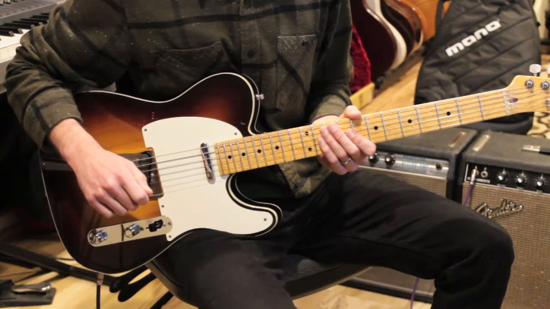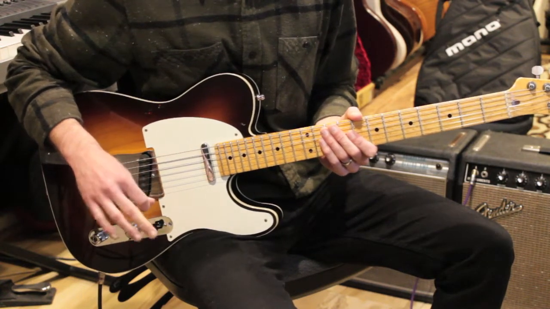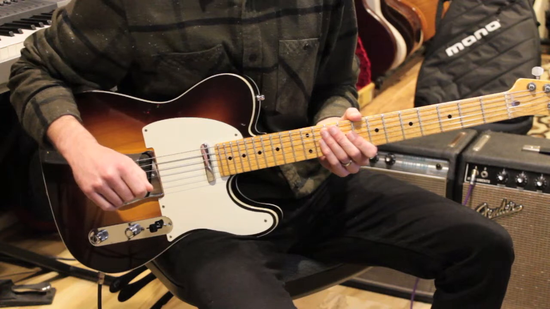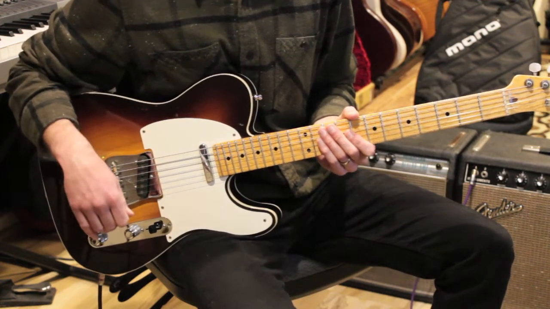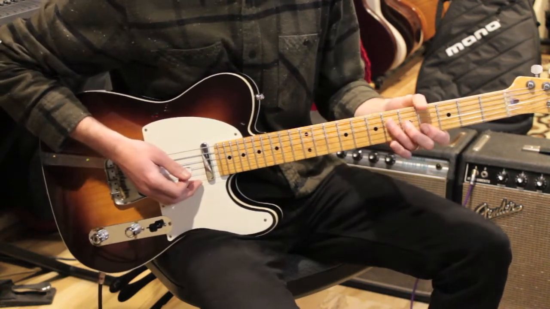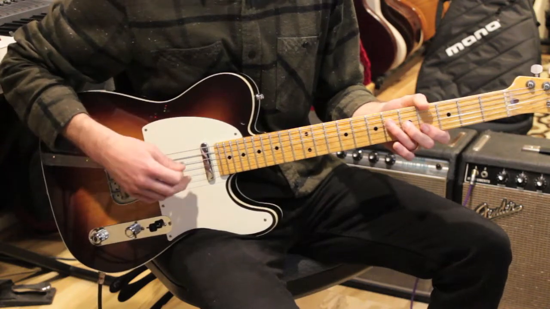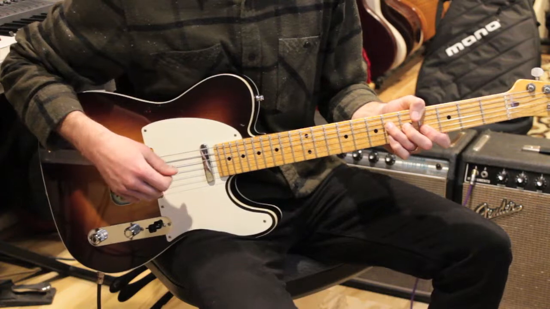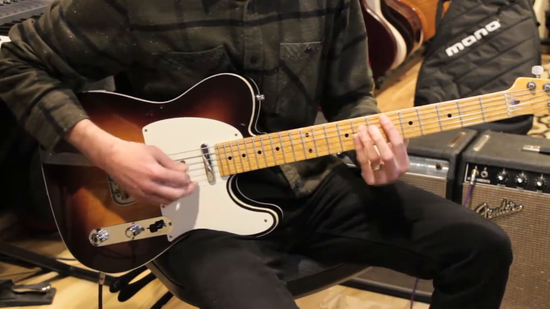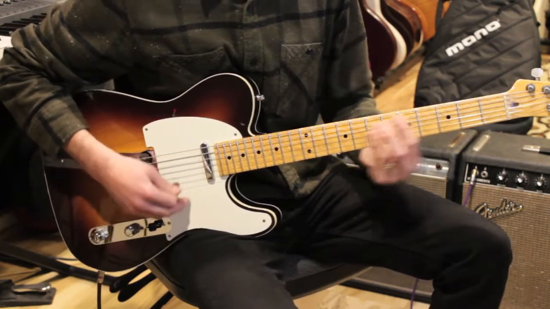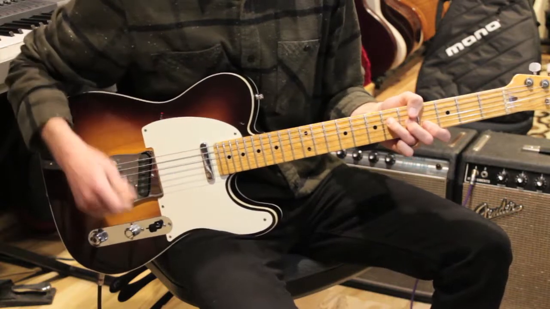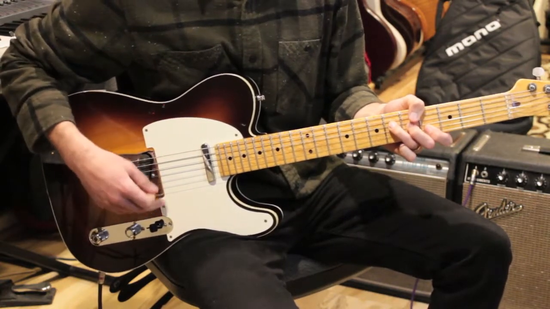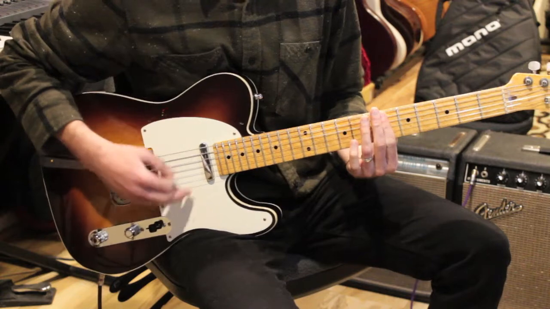All right, we've got one more section to learn here. I'm calling this the B section, and I'm going to break it down into 2 parts. The first part is 8 bars long, and then the next part is 7 bars long. Here's what it sounds like.